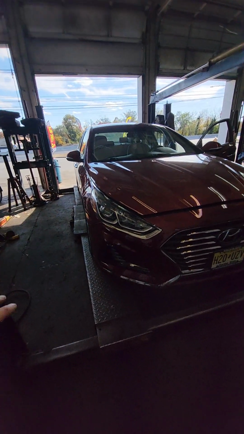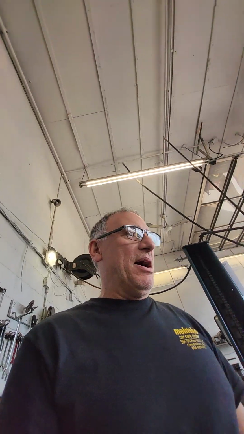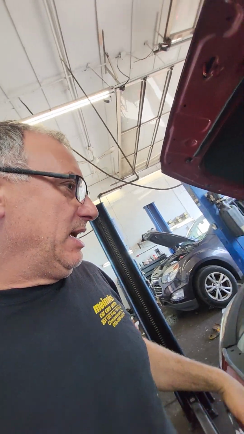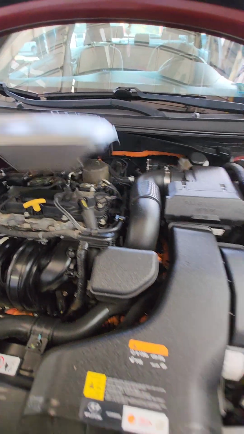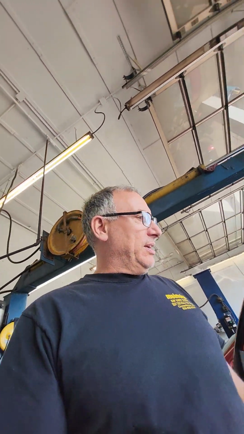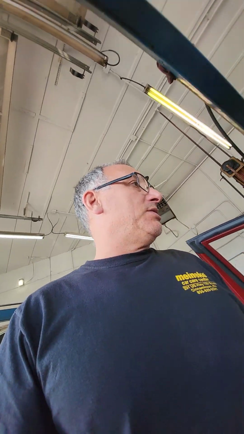We have another vehicle here that they're complaining about a rough idle. And this here is a hybrid and it is a GDI engine, right? So I will tell you very likely that they have another issue here. So it could be a leaking high pressure fuel pump. I don't believe so.